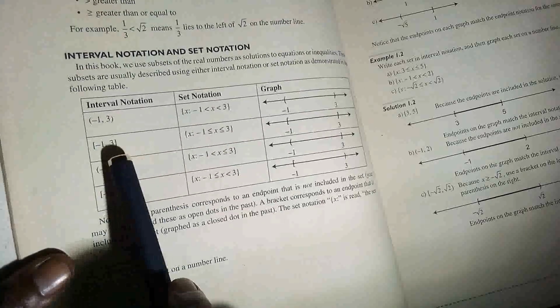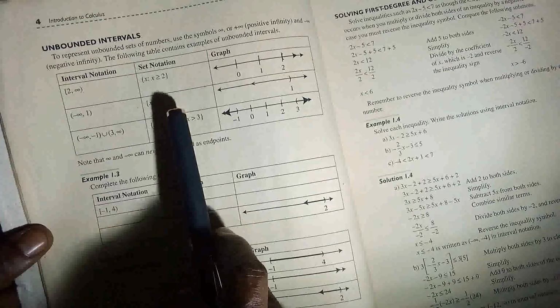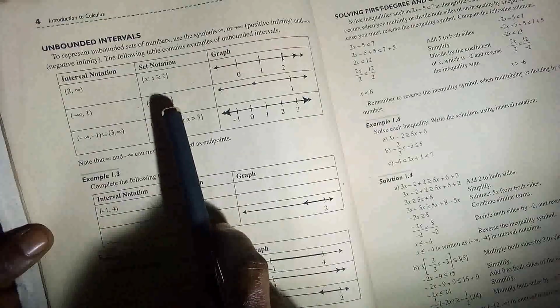Are we there now? So this is what we have here. The negative infinity is given to us over here. So in this case, our numbers begin from any number less than 1 down to negative infinity. And of course, this is what it means to represent it in the graph format.